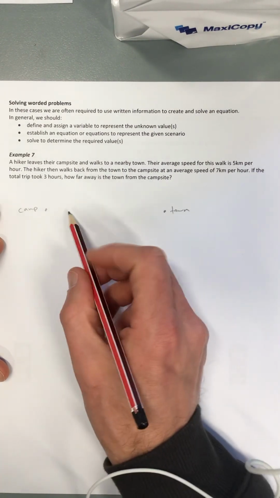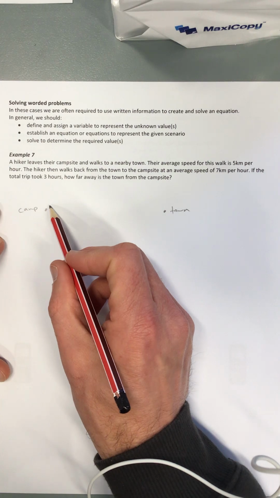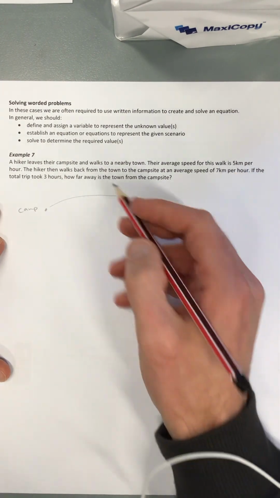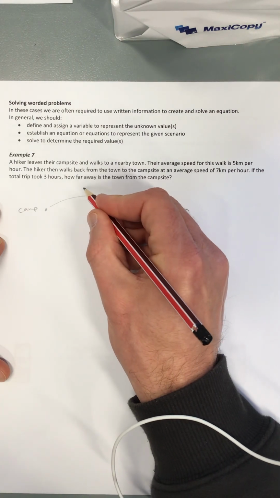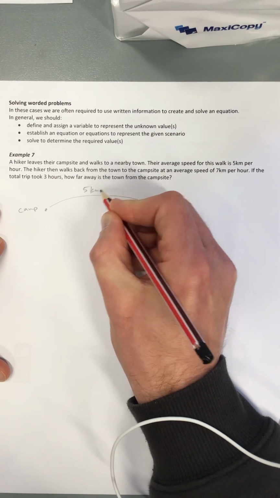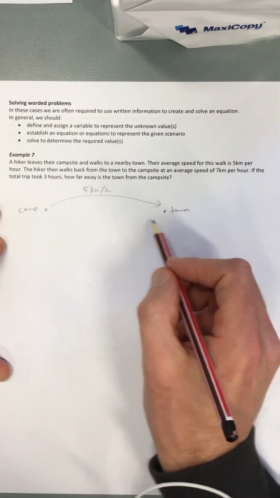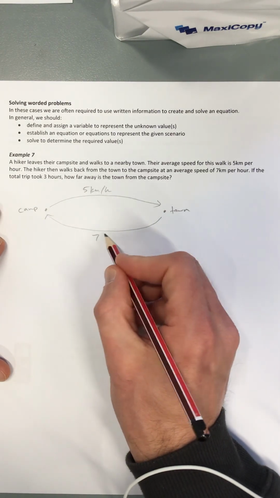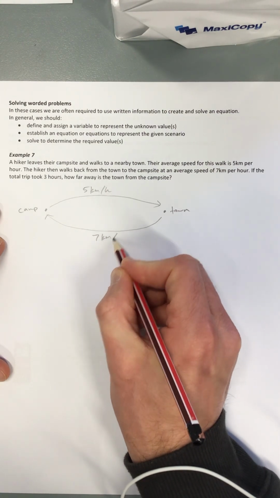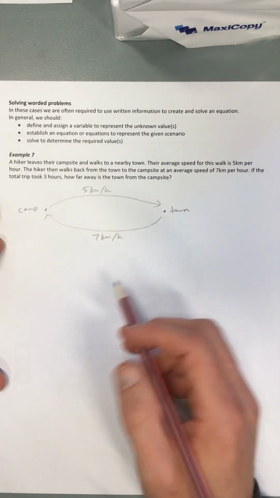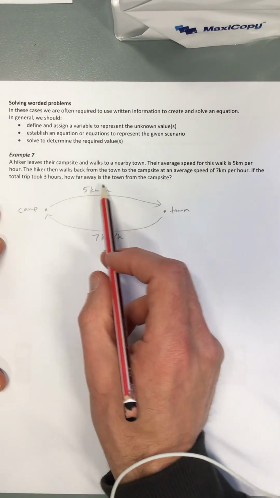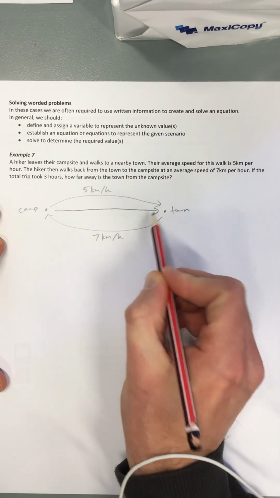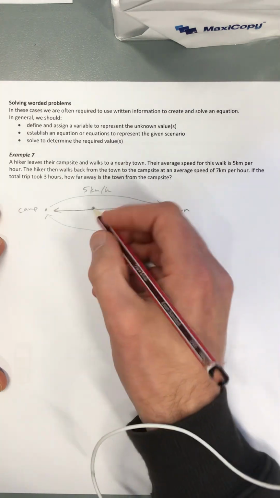here's the town. They walk from the camp to the town at an average speed of 5 kilometres per hour. So I'm just going to write that there, 5 kilometres per hour. On the way back, they walked a bit quicker. Their speed was 7 kilometres per hour. And the question is asking us, how far away is the town from the campsite? So in other words, we want to know this distance here. That's the thing we're trying to work out.